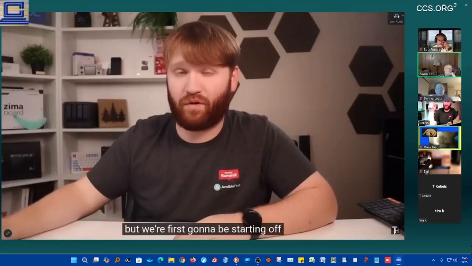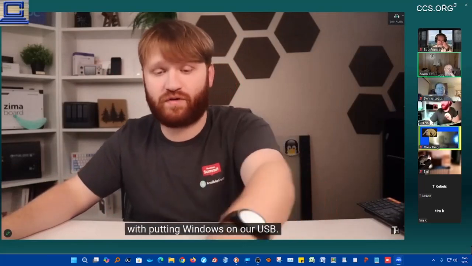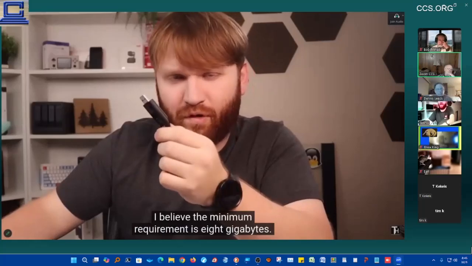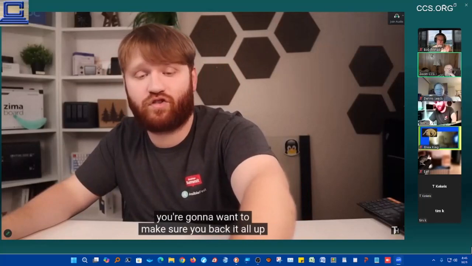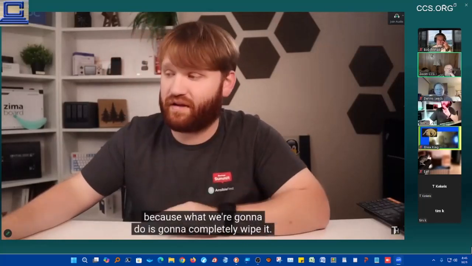So with that, again, there are timestamps, so if you already have a Windows install, you can skip around, but we're first going to be starting off with putting Windows on our USB. I believe the minimum requirement is 8 gigabytes. And if you have anything on your USB, you're going to want to make sure you back it all up because what we're going to do is going to completely wipe it.